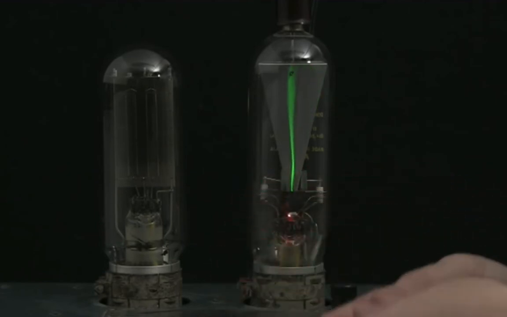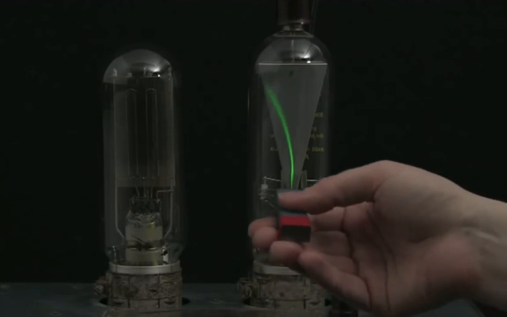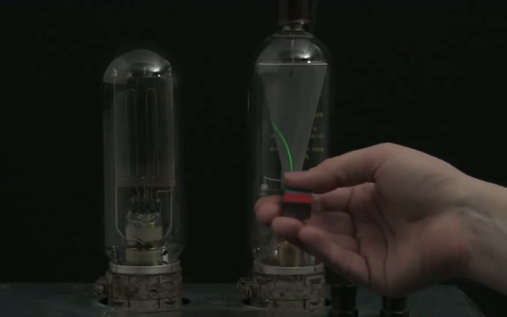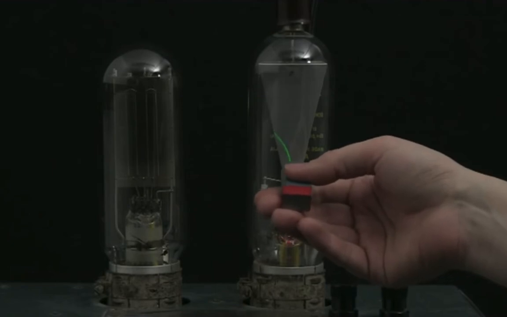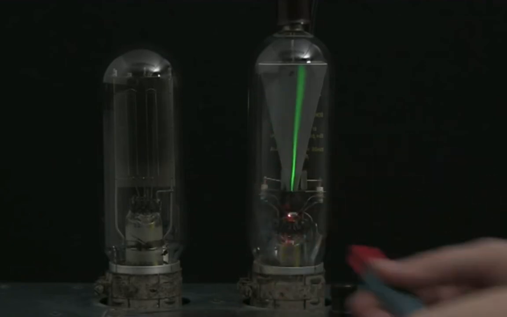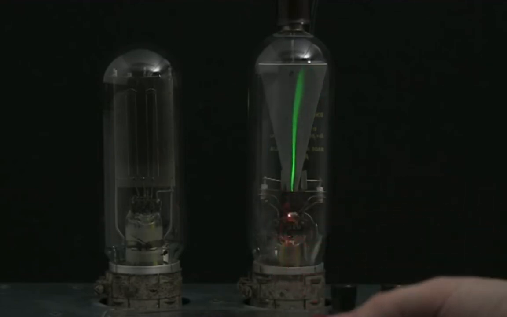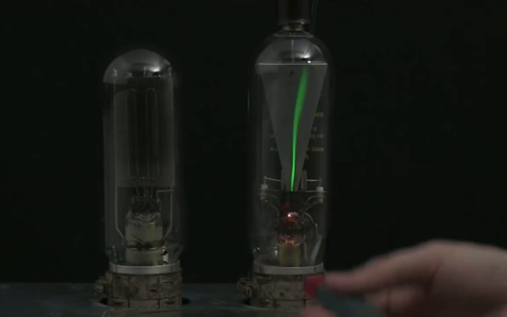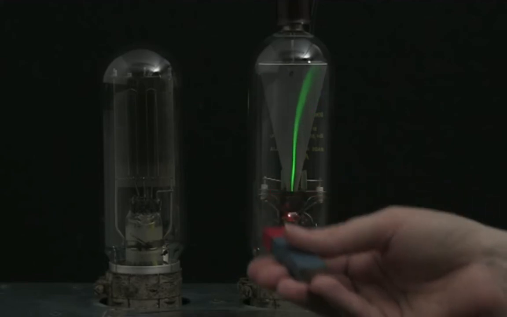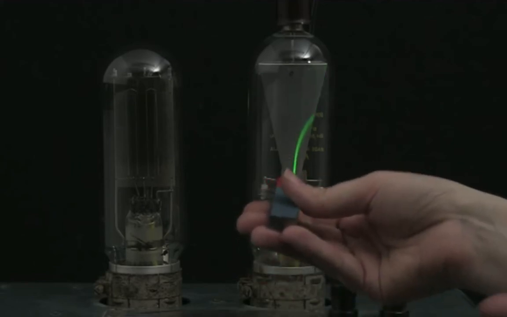Now let's try moving the south pole of the magnet towards these electrons. And now you can see they're deflected off to the other side. So south pole towards it, north pole towards it. And so this tells us that these charged electrons are feeling a force in a magnetic field.